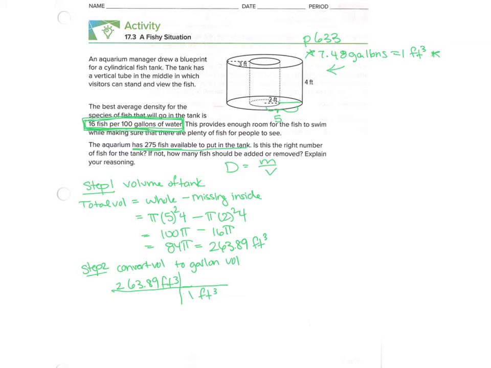I'm going to put that in the denominator so it cancels with my feet cubed in the numerator. And there's 7.48 gallons in that 1 foot cubed. So my feet cubed cancel. For my numbers, I'm going to multiply, and I get 1,973.9 gallons.